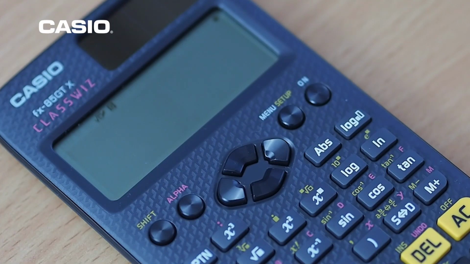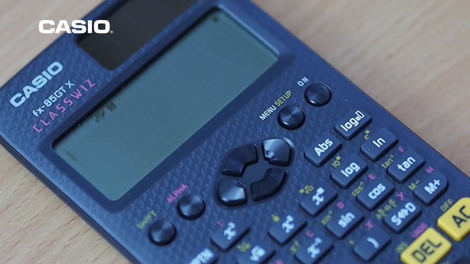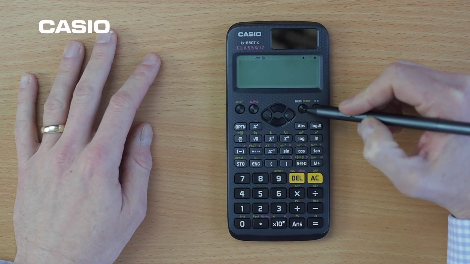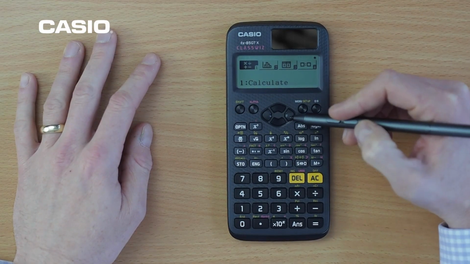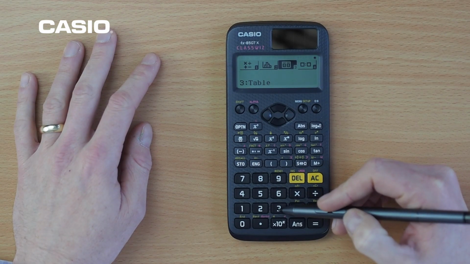I've been teaching in Manchester for the past 13 years, and today we're going to be having a quick look at some of the table functions in the new fx-83 and 85GTX calculators. So we access these by the new menu key, and what we can do is we can either scroll across and press equals, or we can just press 3 on the main calculator display.